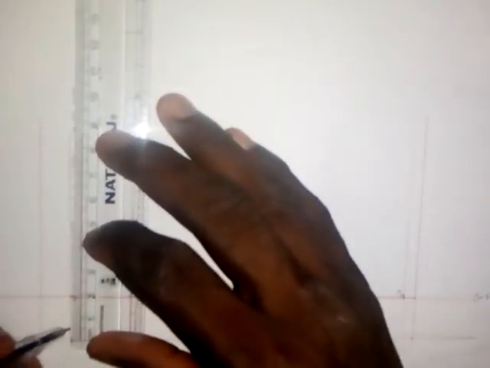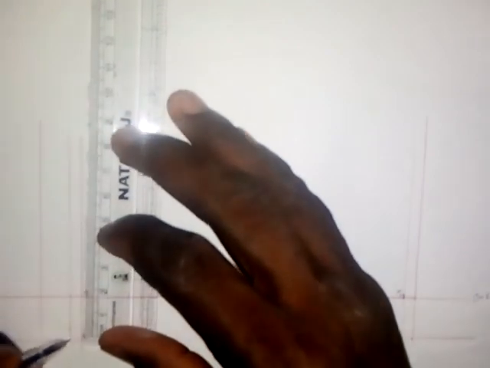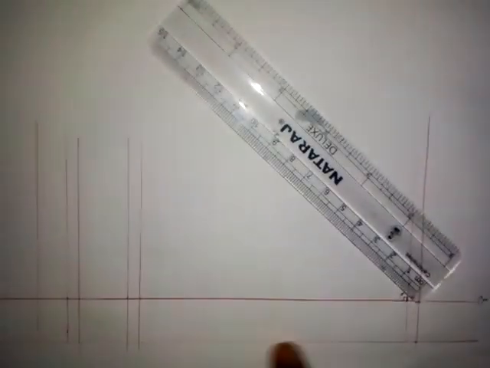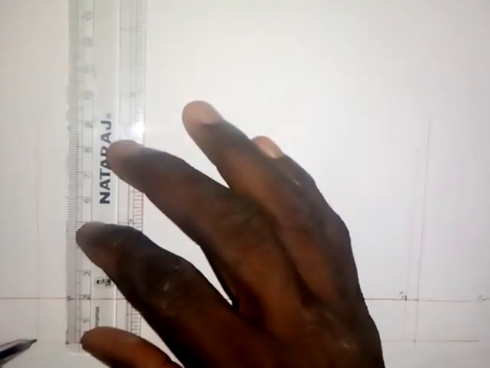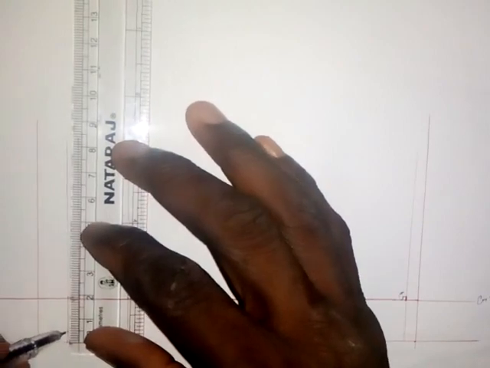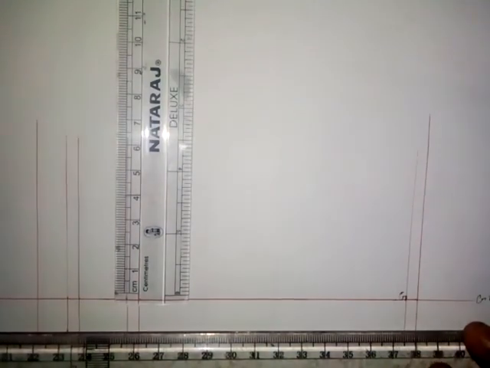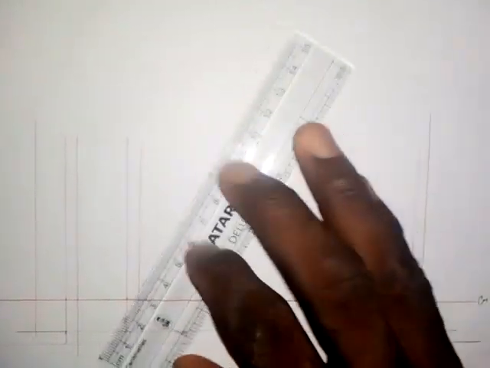So what I'm going to do here is take the width first, which is 5 millimeters. From this line that we drew here, I will take 5 millimeters up. Then I will draw a horizontal line here.